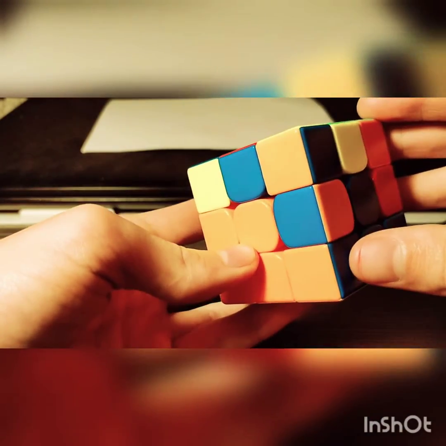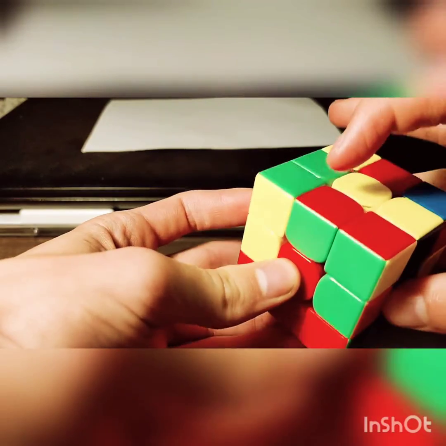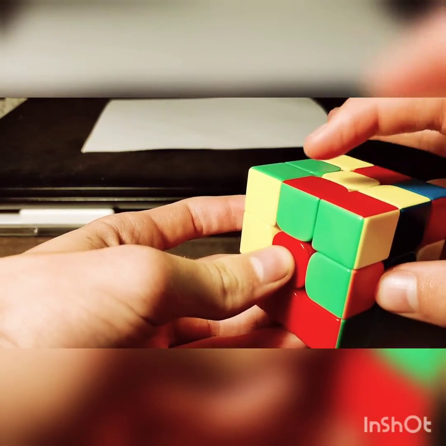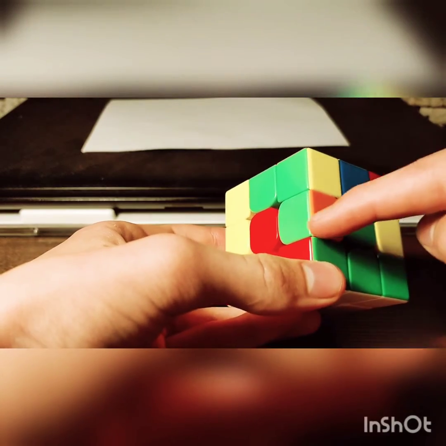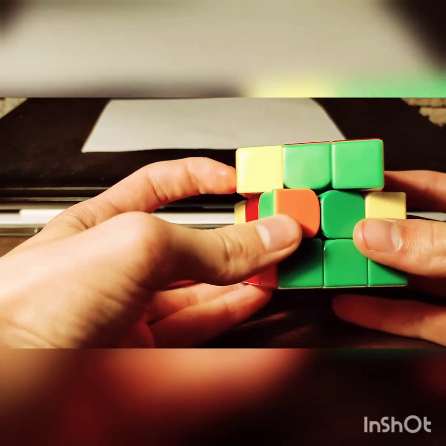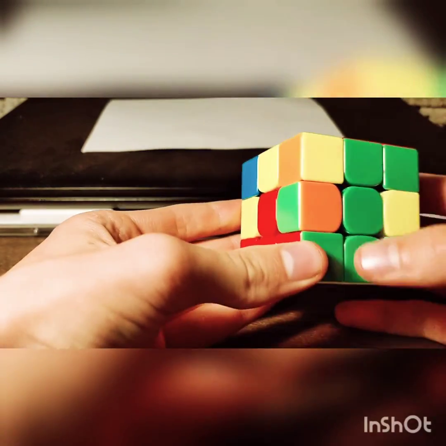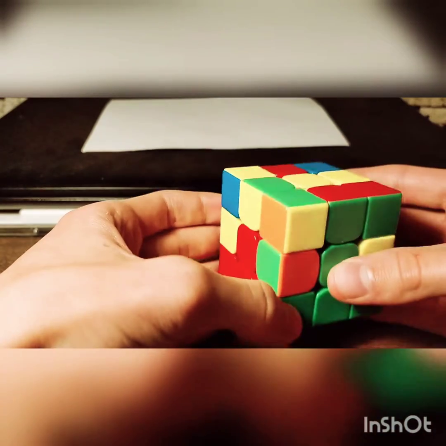For an example, we have the green and red middle piece right here, and it needs to go right here. What you'll need to do is make sure that middle piece is connecting up to one of the middles of the belonging color.